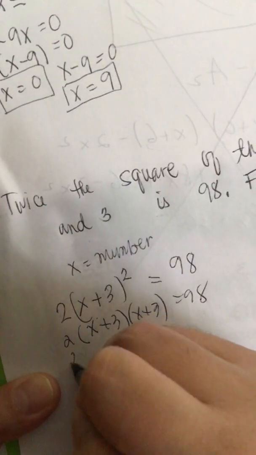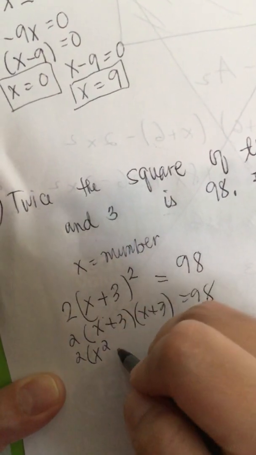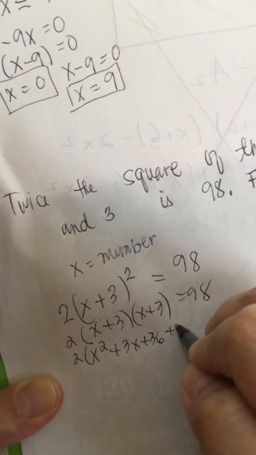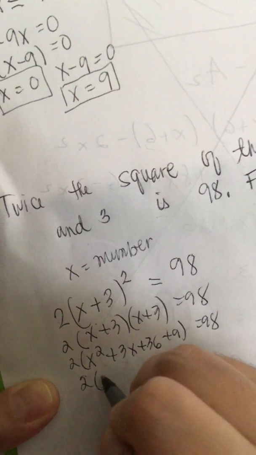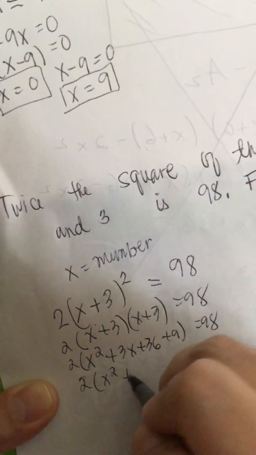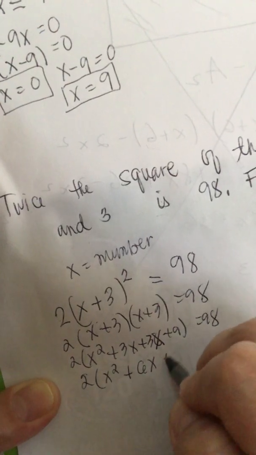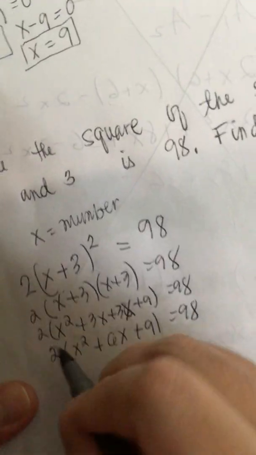Now we have 2 times x squared plus 3x plus 3x plus 9 is equal to 98. And then we have 2 times x squared plus 6x plus 9 is equal to 98.